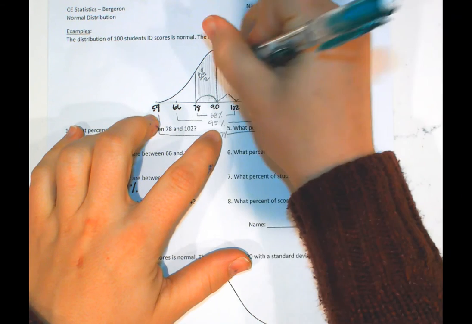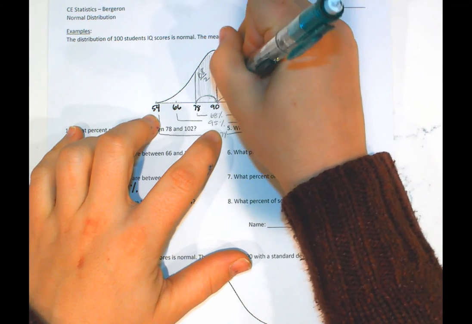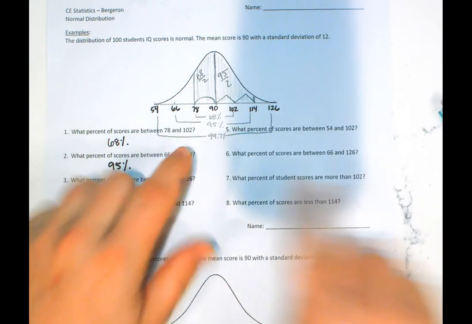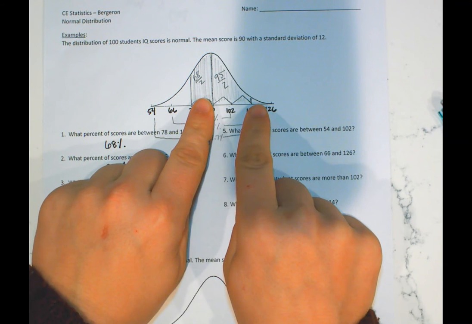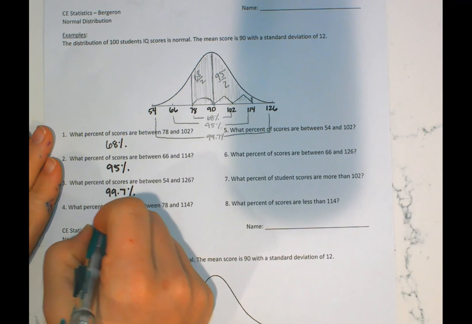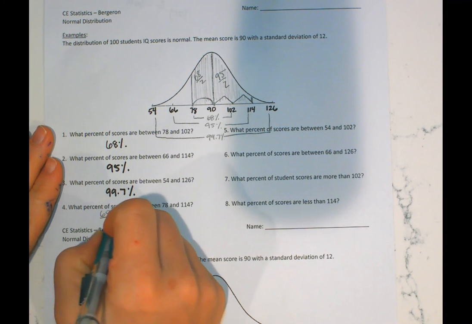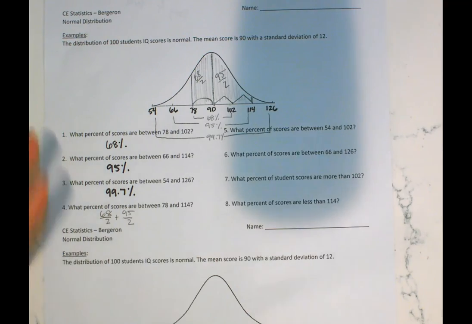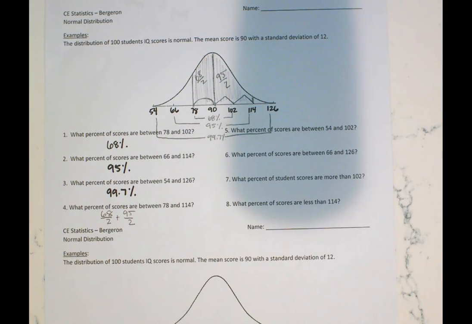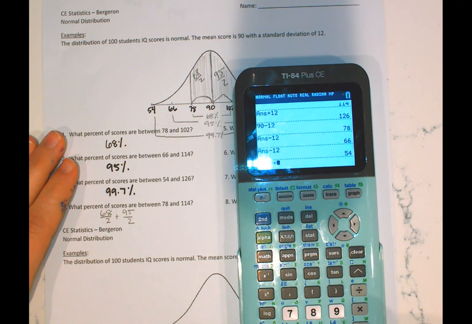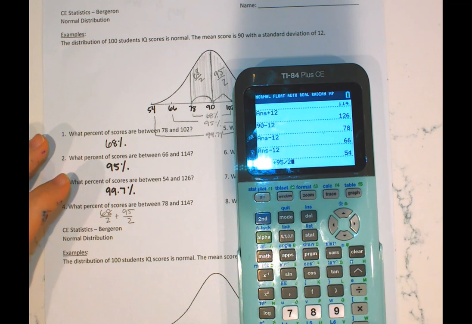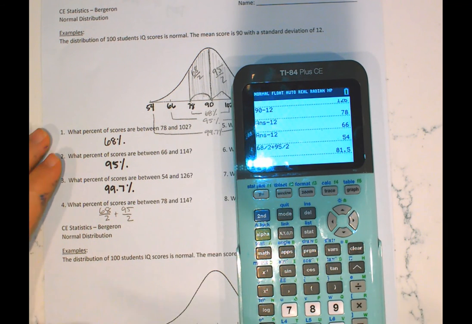Then on this side, I'm 2 standard deviations over, again, but only on half of the graph. So I'm going to take my 95% and cut it in half, because I'm not going all the way on both ends. So 95 divided by 2. Then if I take these two values, 68 divided by 2 plus 95 divided by 2, that would tell me those two areas added together, which would give me 81.5.